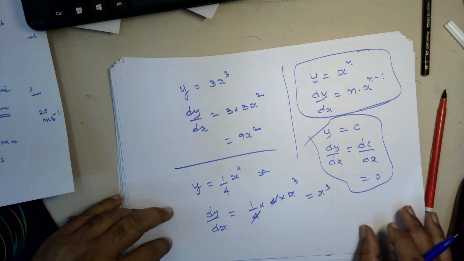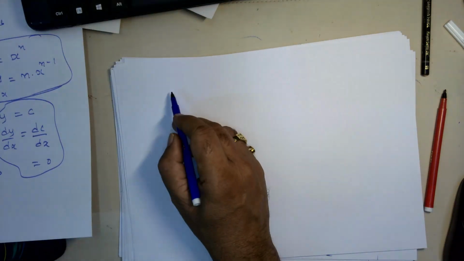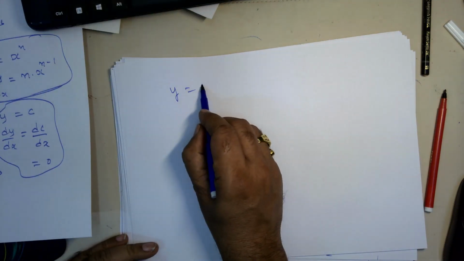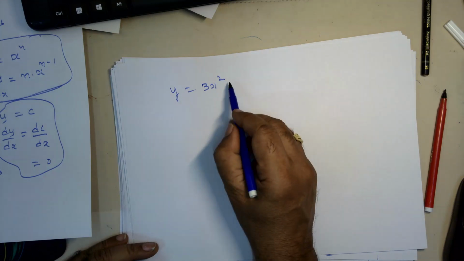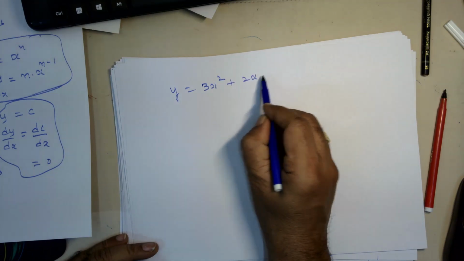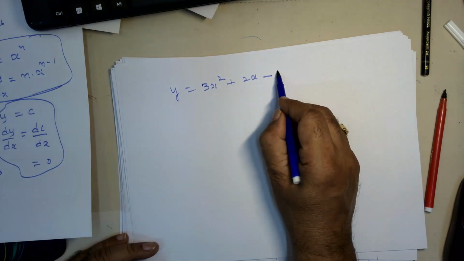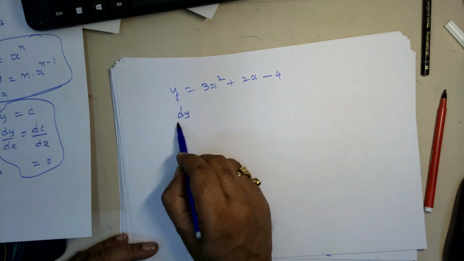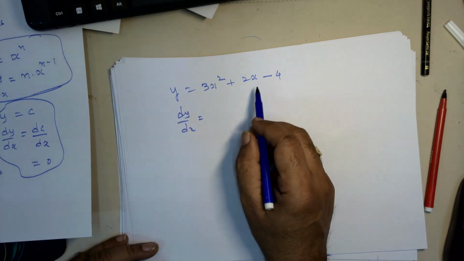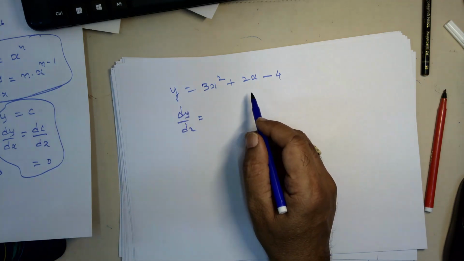Now let me give you another sum. Take down y is equal to 3x squared plus 2x minus 4. Now what is dy by dx? Tell me.